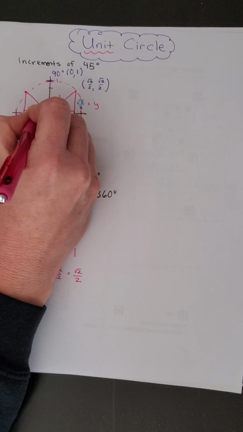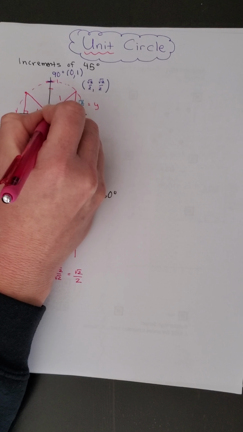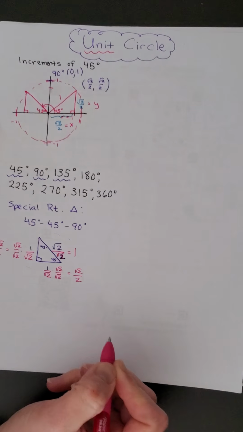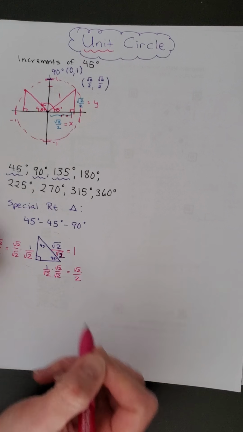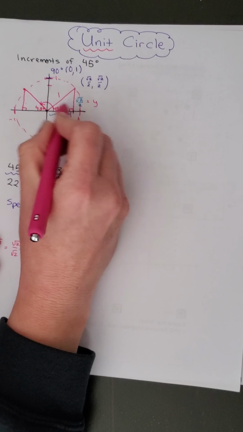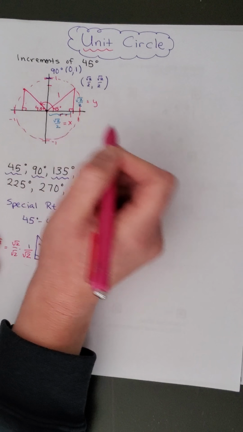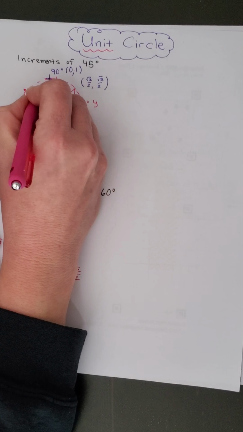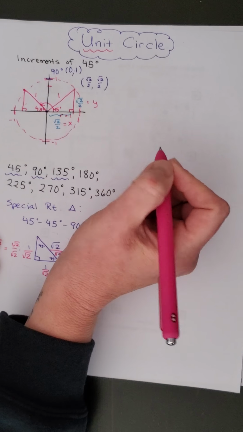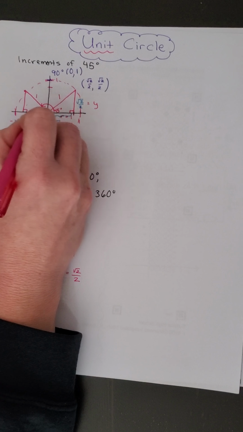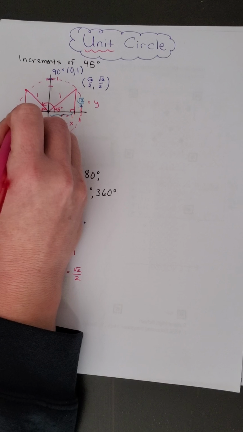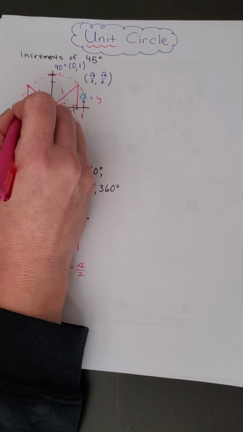And so this angle right here would be 45, but we will have traveled a total of 135 degrees. And so you can see that these two triangles are called similar triangles. So that means that this length is still 1, and that this length is still square root 2 over 2, and this length is still square root 2 over 2.